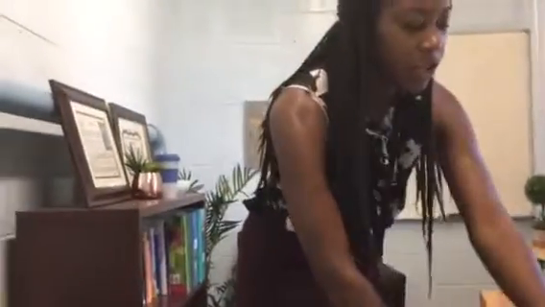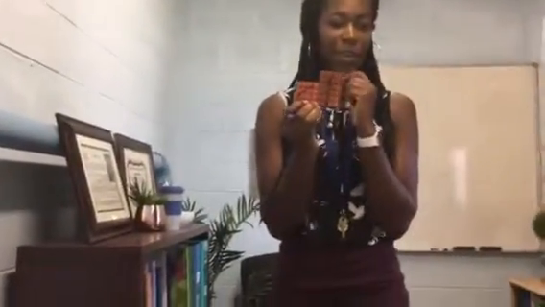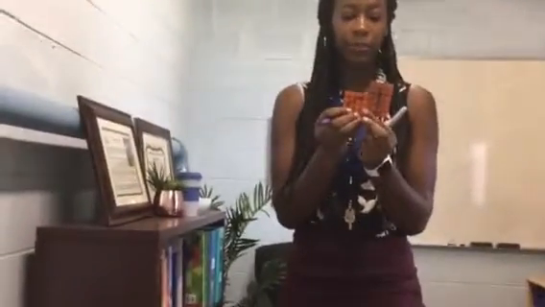I want the area for this larger shape. How can I figure out the area of this larger shape? Take a moment and turn to a partner and let them know how you can find the area of this larger shape. Back here, 3, 2, 1. Janera, what did you and your partner say? Add up the areas. You can add up the areas.